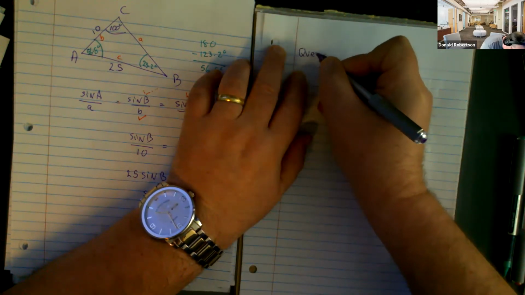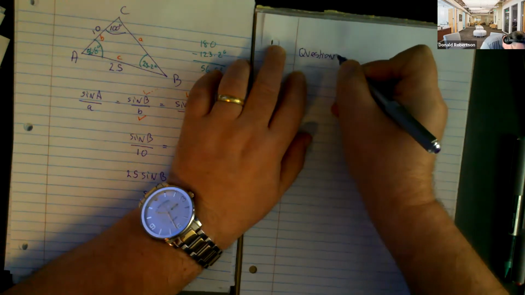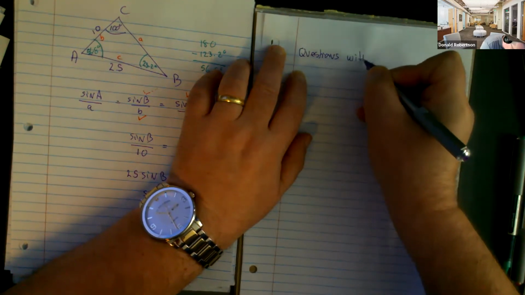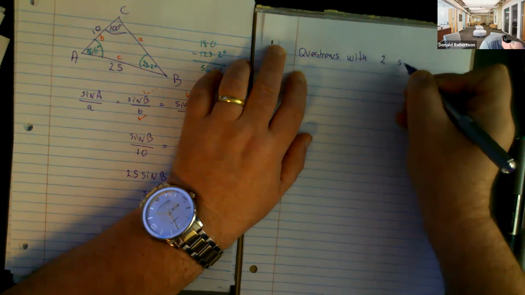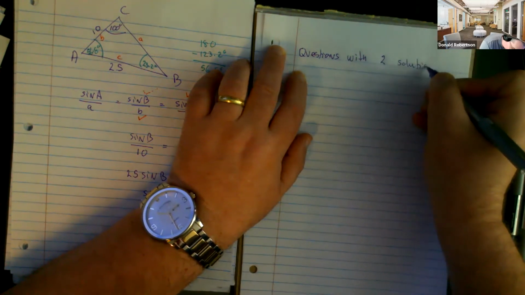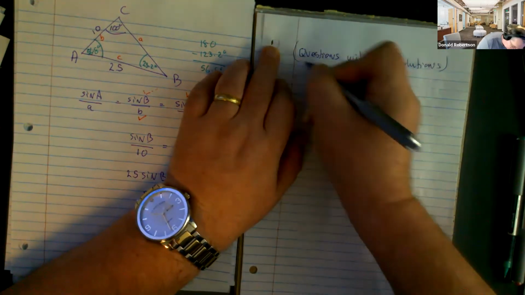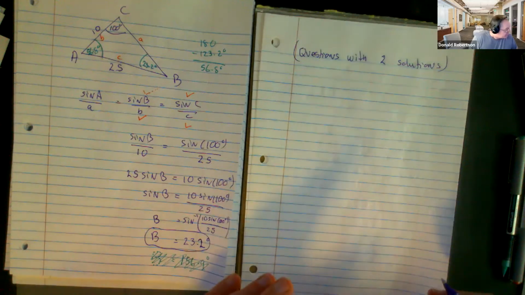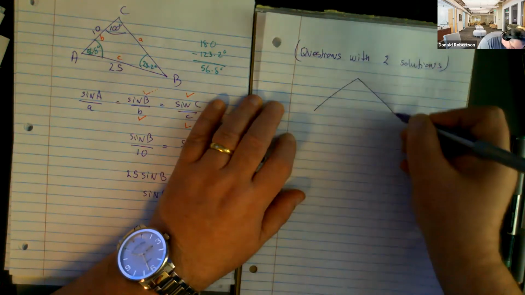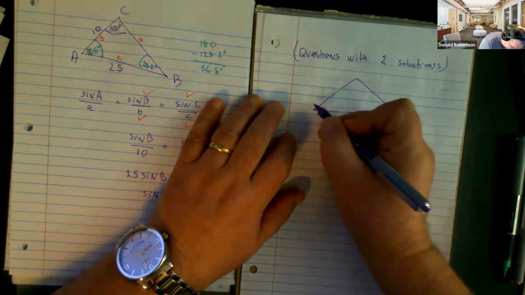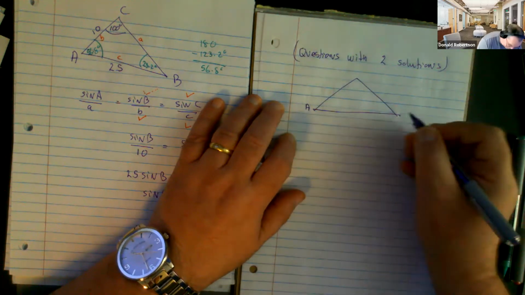So these are questions with two solutions. What we mean by that is that there can actually be two different triangles that have all the information that you've got. So here is my standard triangle, my ABC guy.